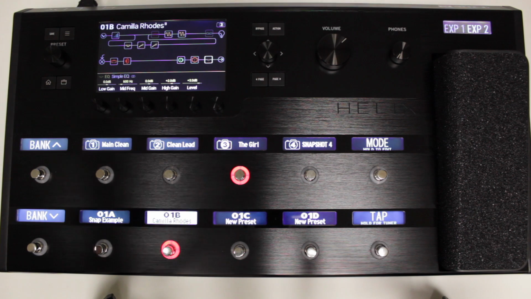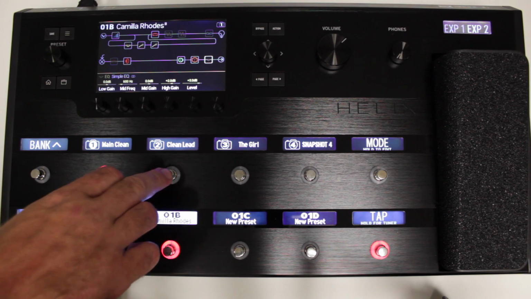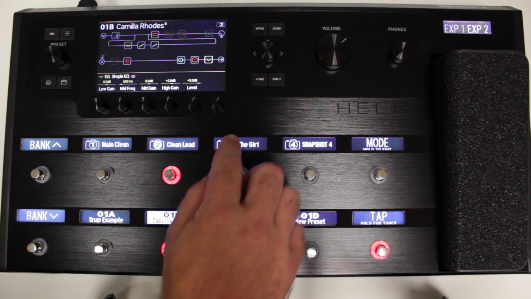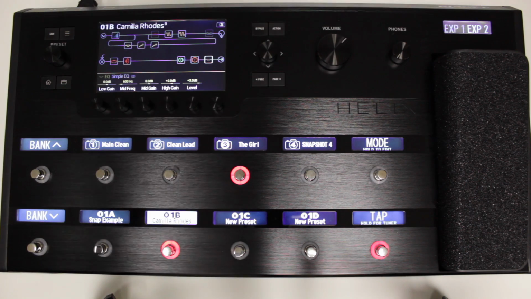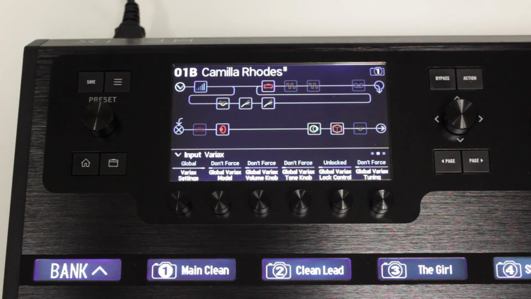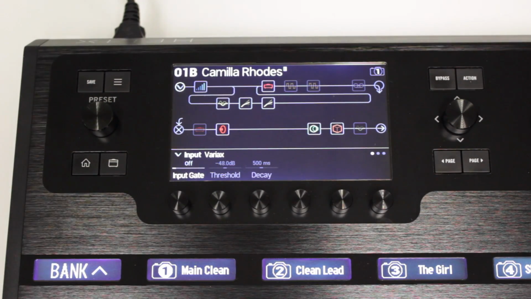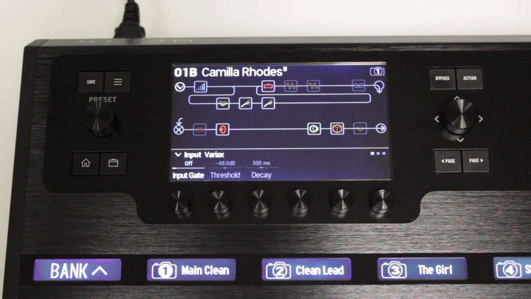Now when we switch between the snapshots, we can see the original chain switch between the effects needed for each part of the song, and there will be no audible gap, but still keep trails. Another trick with this is we can also change Variax models between snapshots. I changed the input to Variax, so we can change the models per snapshot.